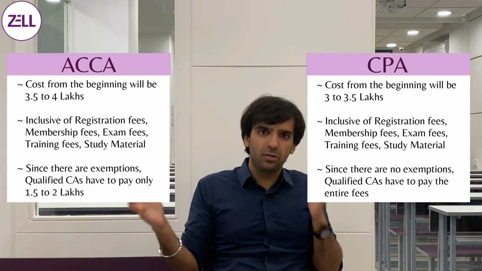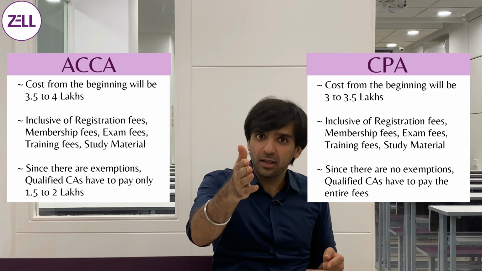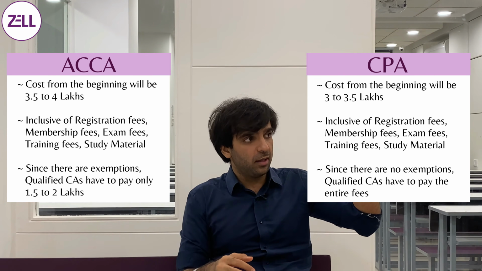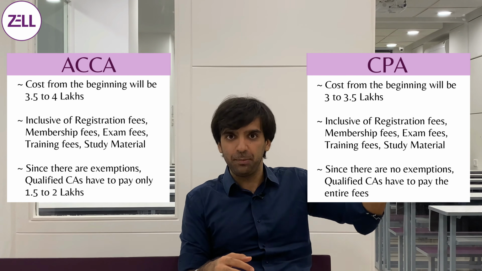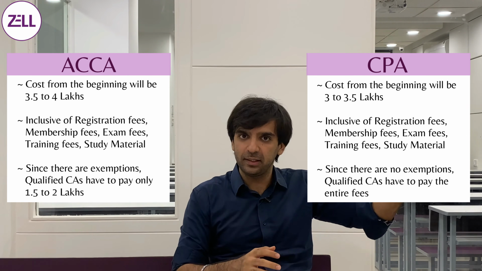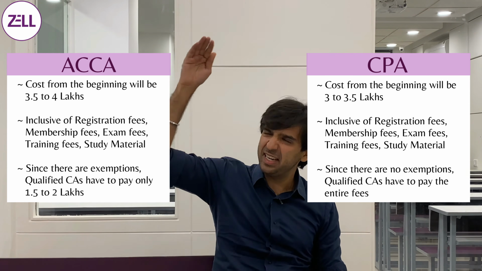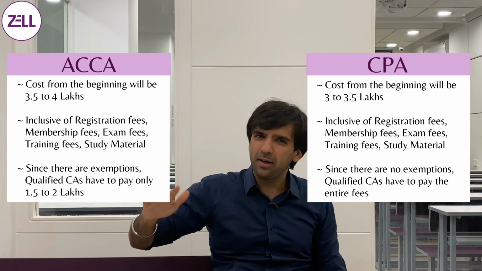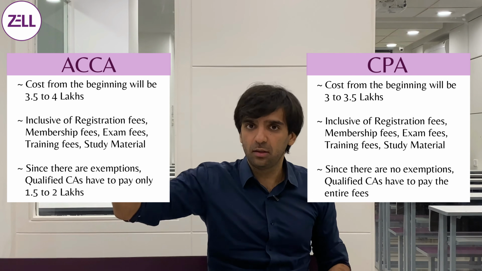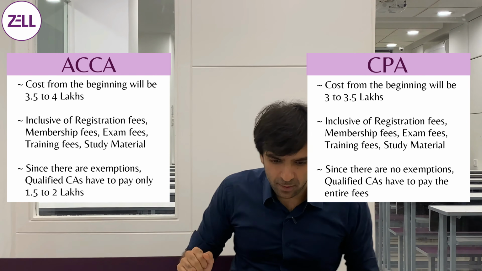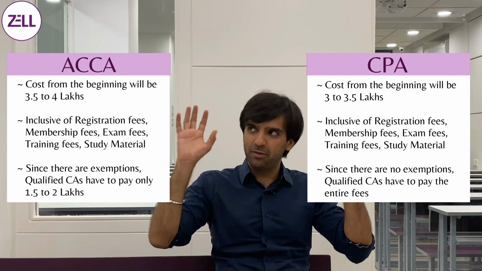So the fee structure is also similar. If you're a chartered accountant, by the way, the amount you have to pay for CPA is still the entire 3.5 lakhs. But for ACCA, it drastically cuts down to around 1.5 to 2 lakhs because you get the first 2 levels exempted. Yeah, and that's about it. That covers the fee structure.